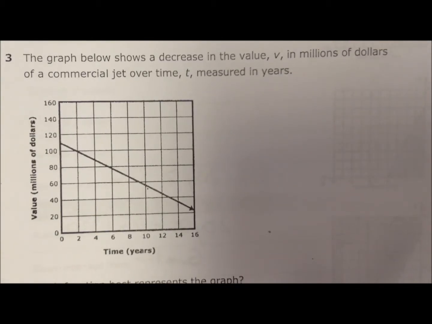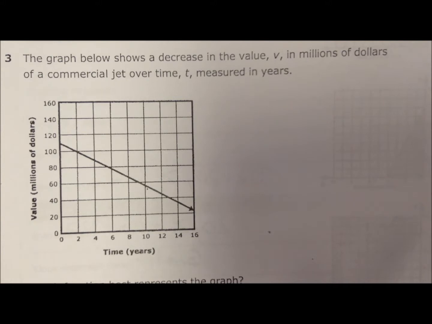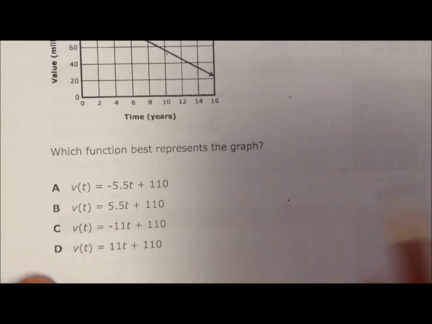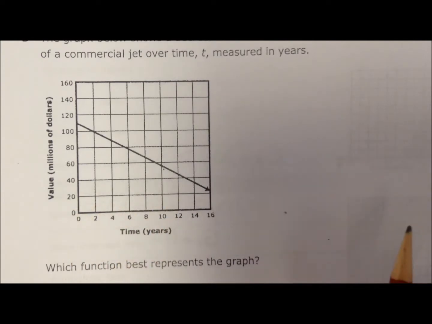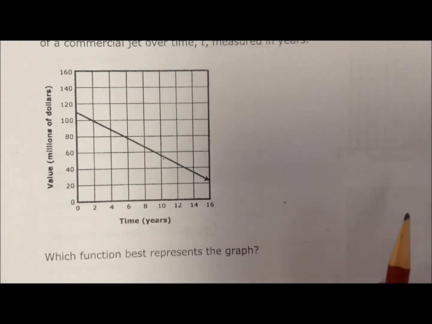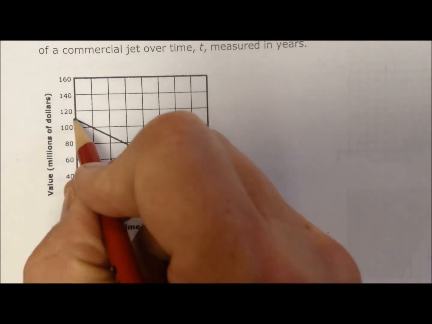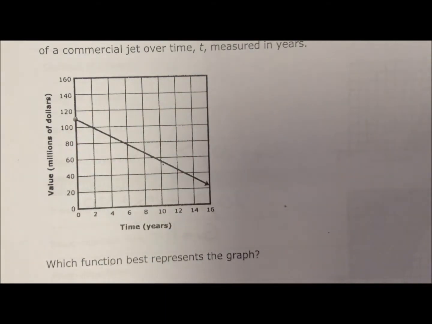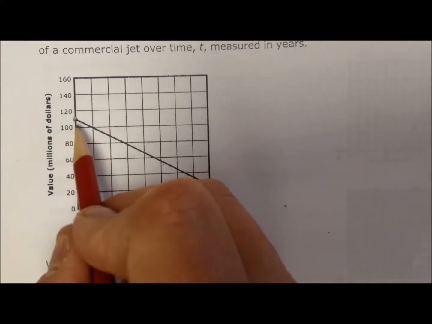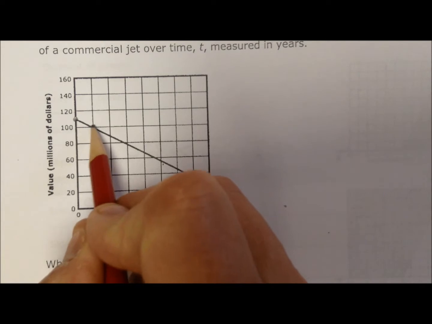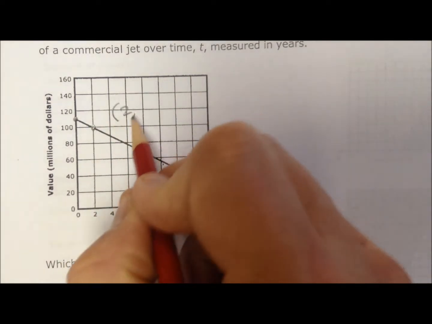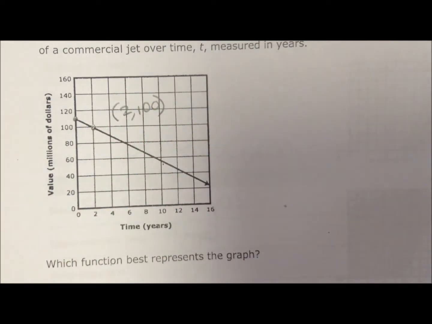Problem number 3. If we look at our answer choices, they all have a y-intercept of 110, so that is irrelevant. So now we're looking mainly at the slope. So I know my y-intercept is 110. I know that I have another clean point right here at (2, 100).